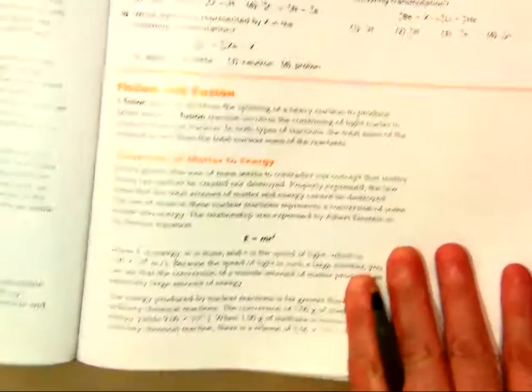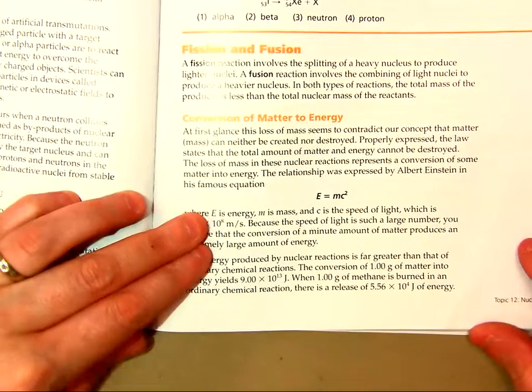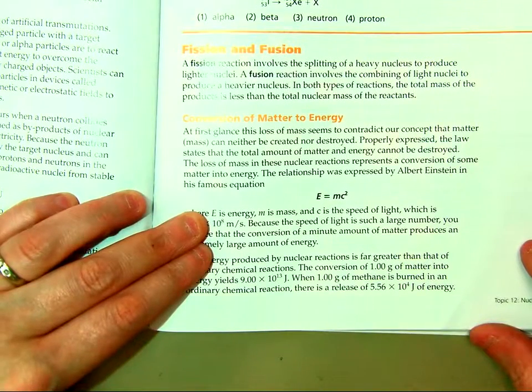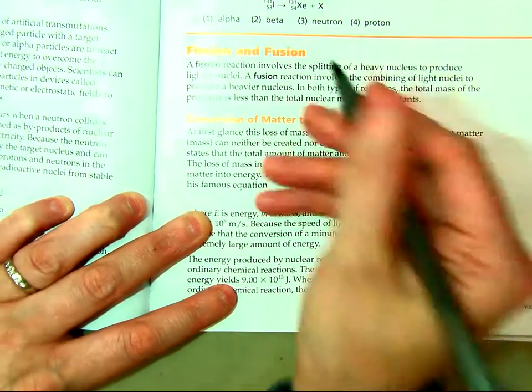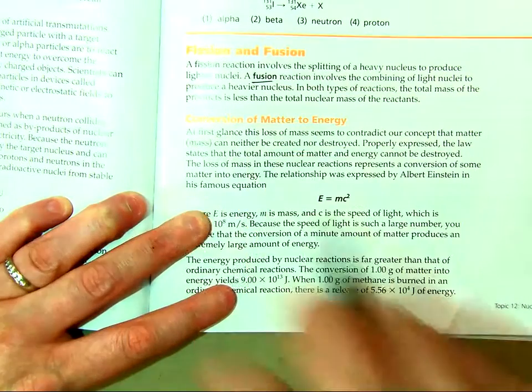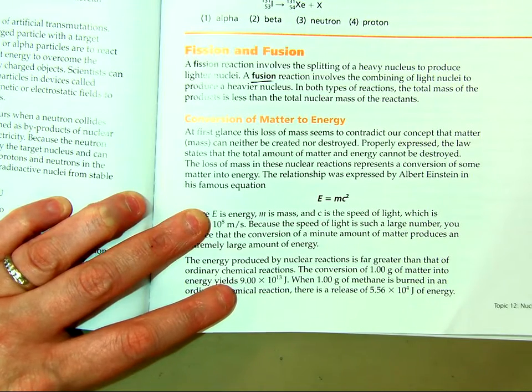2 other terms that you have to know, fission and fusion. Fission, by definition, means splitting. So binary fission, for example, when it comes to bacteria, where you have one big thing and it's made into 2 small things. Fusion is when you add stuff together. So you're combining light nuclei to make a heavier nuclei.